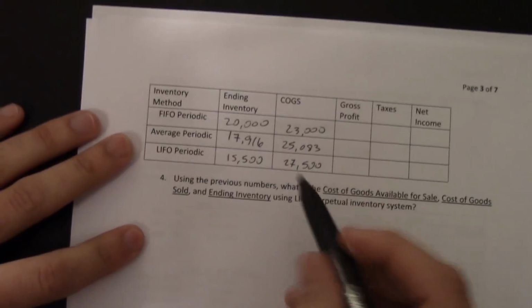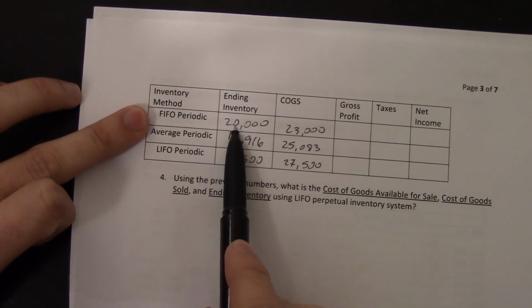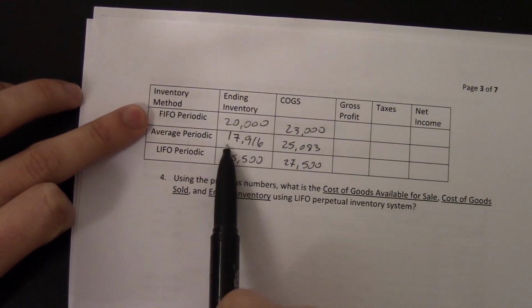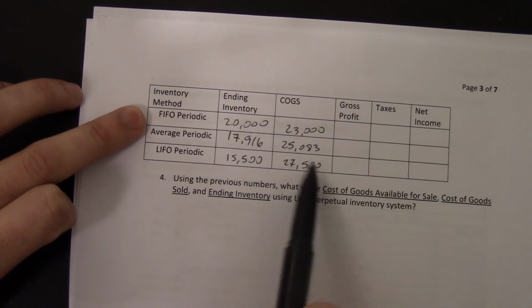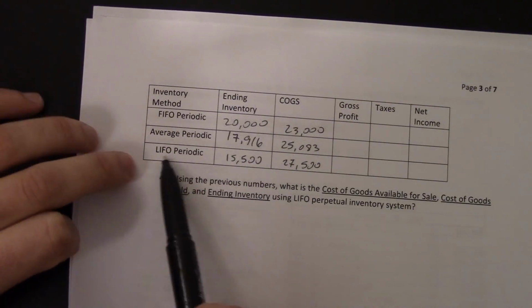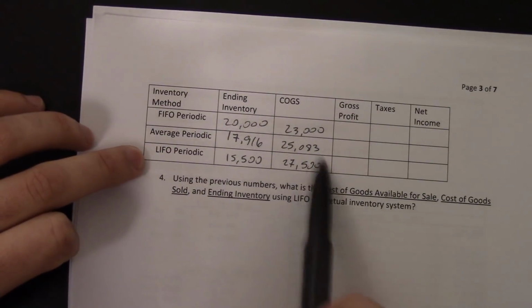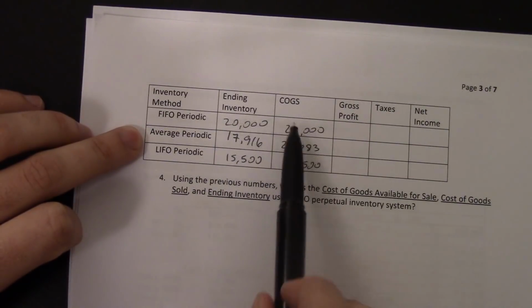From this table, you can see that FIFO gives us a large ending inventory compared to the other methods, but it gives us a small cost of goods sold compared to the other methods, and vice versa. LIFO gives us a small ending inventory and a large cost of goods sold, and the average is right in between the two.